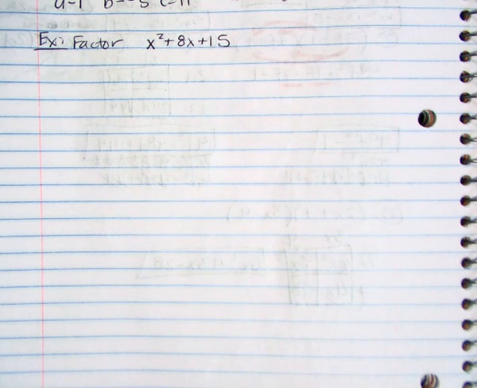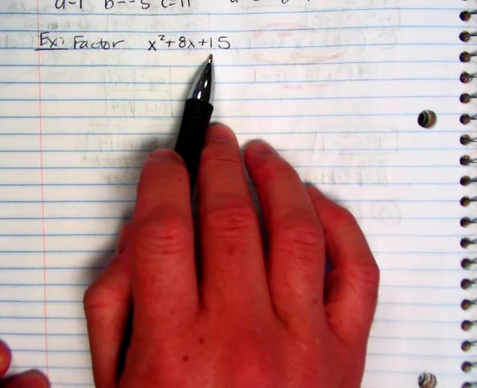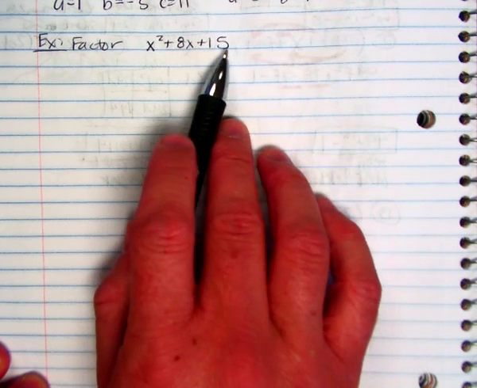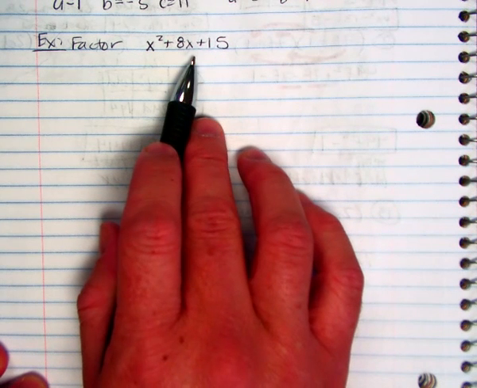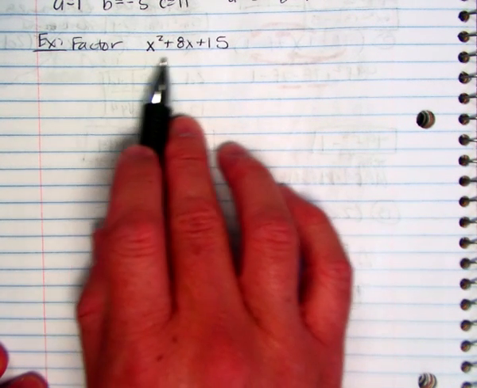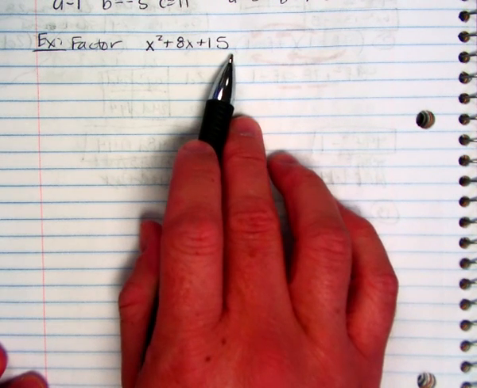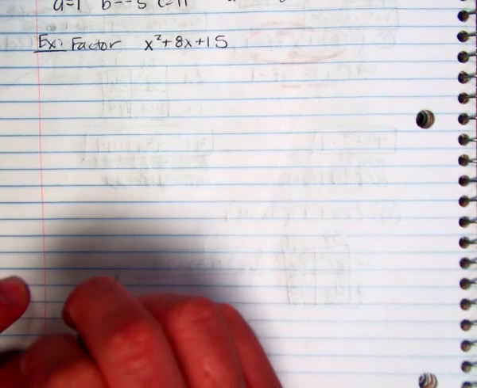When we factor this, what we're really trying to do is break this apart into two things that, if we multiplied them, they would make this. So we're going to take this polynomial, this quadratic trinomial, and break it apart into two things that, if I multiply them back together, make this. Sounds very complicated, but it's going to be very easy. We're going to use what's called the X method.